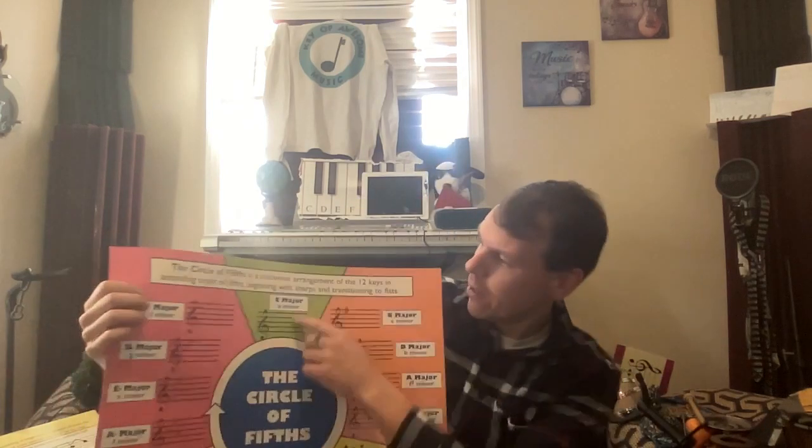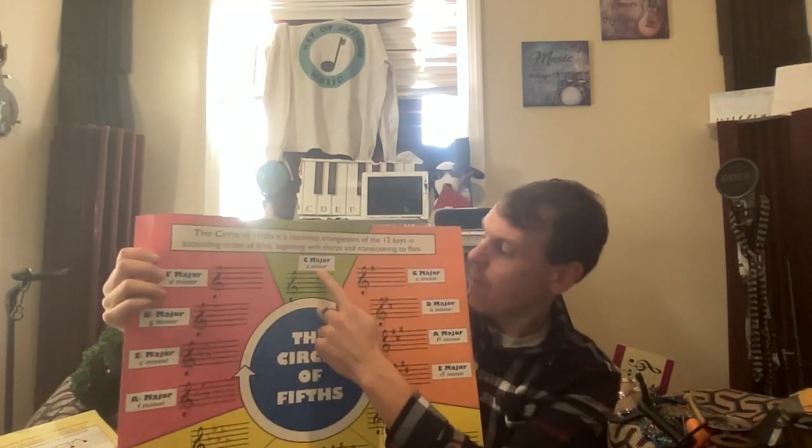So if you were to look here and see it starts on A minor, when the minors, 5 away from that would be E minor, because A minor is 1, B, C, D, and then E minor, right? And you work your way all the way around.